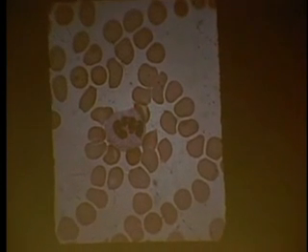Is it red or white? White. What cell has a nucleus that looks like this? A neutrophil, sure. It can't be a lymphocyte. It can't be a monocyte, right? It's got many lobes. And the older the cell, the more lobes.